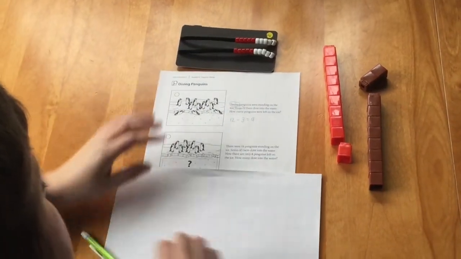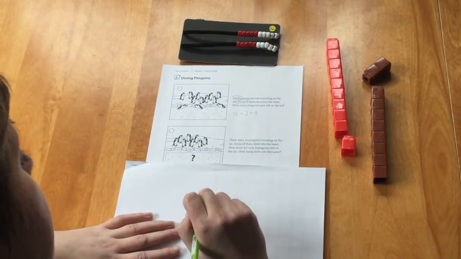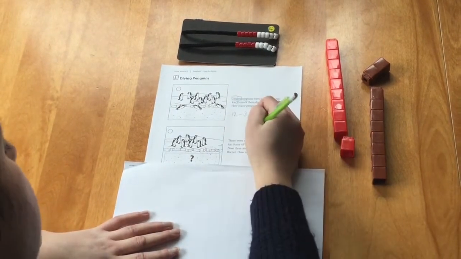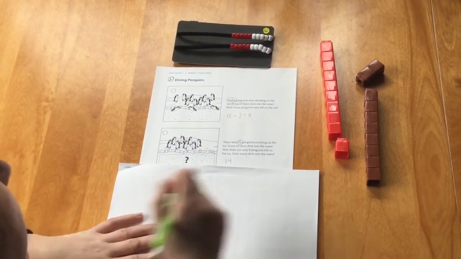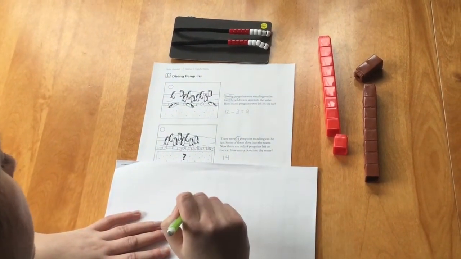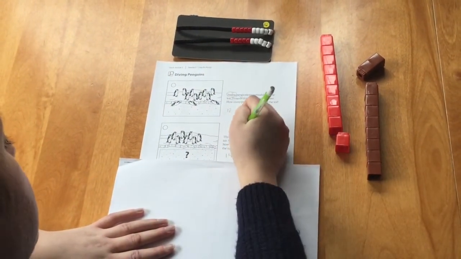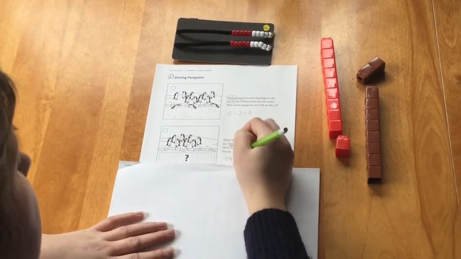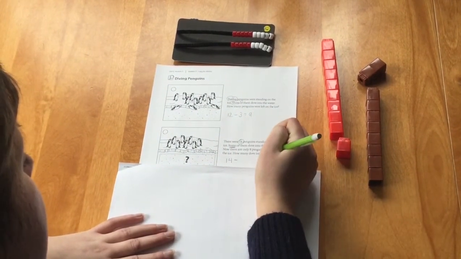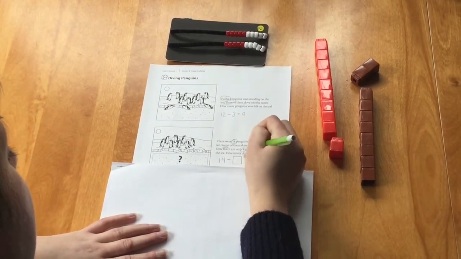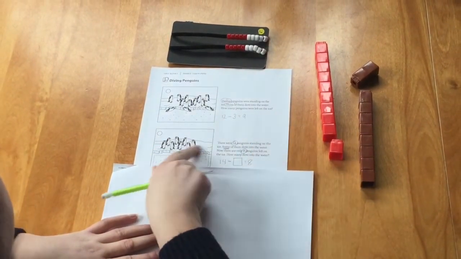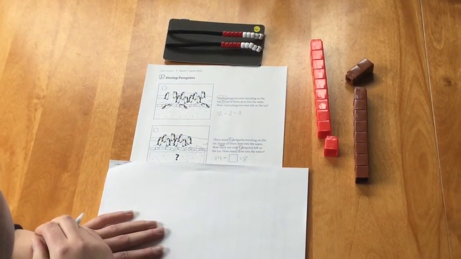For my next story, it says there were 14 penguins standing on the ice. So I know that's going to be my starting number in my equation. Some of them dove into the water. Oh, that word some lets me know I don't know how many. So I'm going to do my minus sign, but I'm going to leave a box. There are 8 penguins left. Oh, and those are the 8 penguins I see.